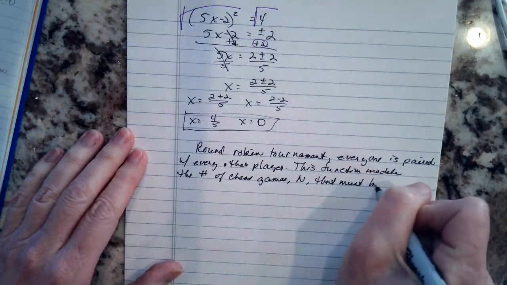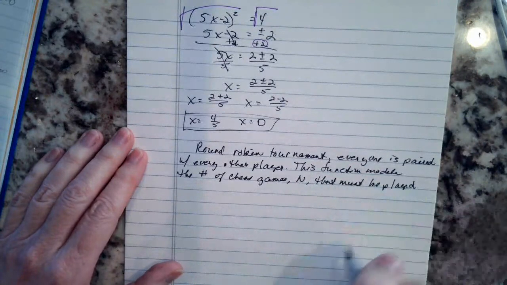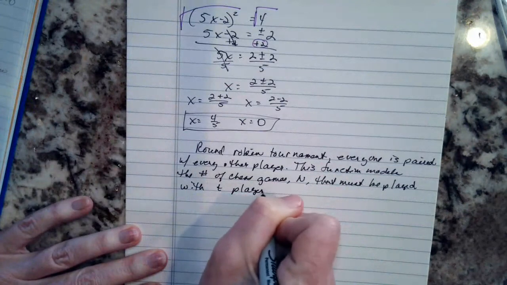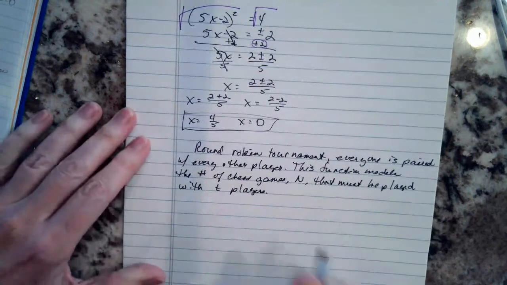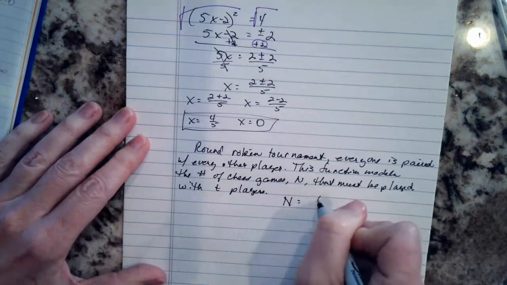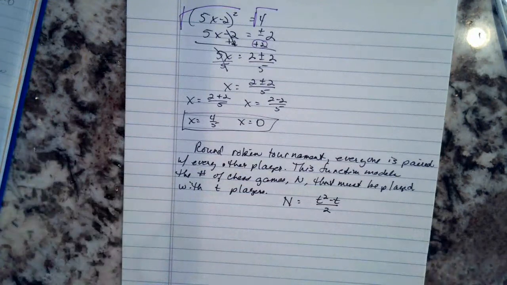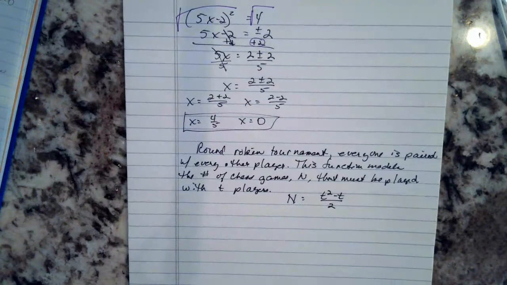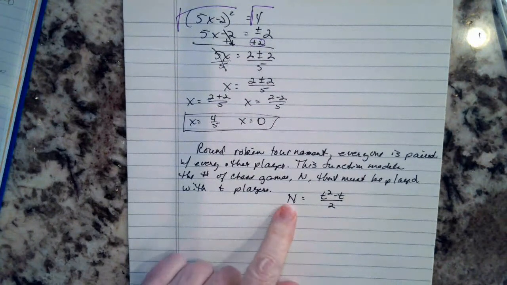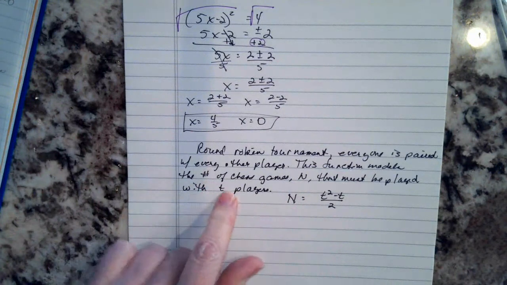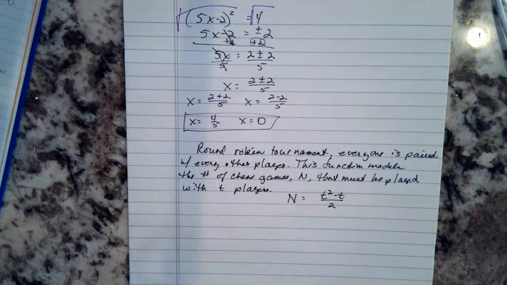And I'll explain this. That must be played with T players. Okay, let's look at the formula first. N equals T squared minus T over 2. Okay, we have 2 variables here, so let's figure out what each variable means. The N starts with an N, the number of chess games that are going to need to be played with T players. So T stands for the number of players.